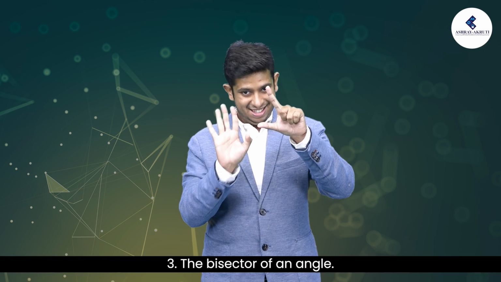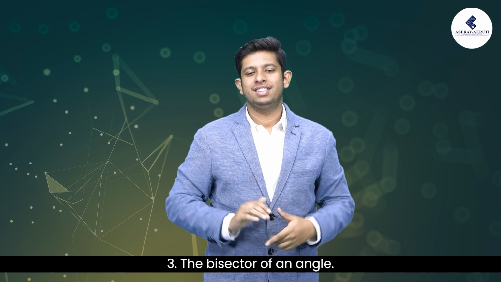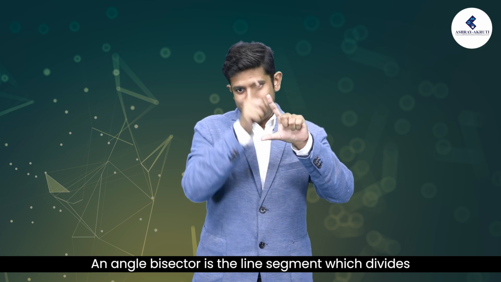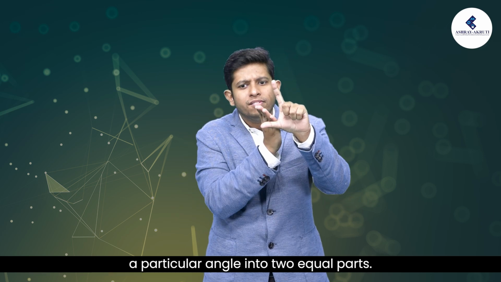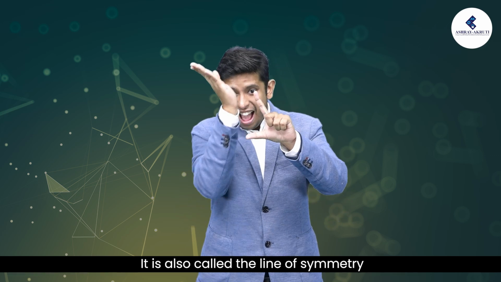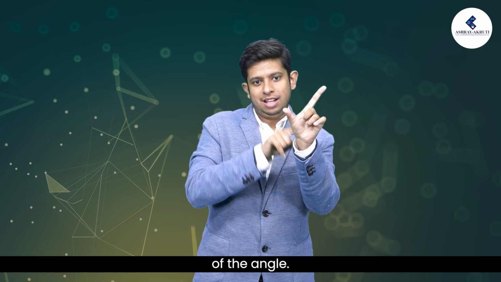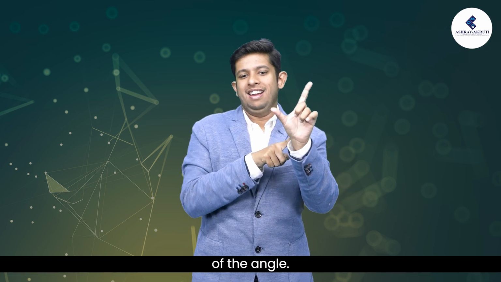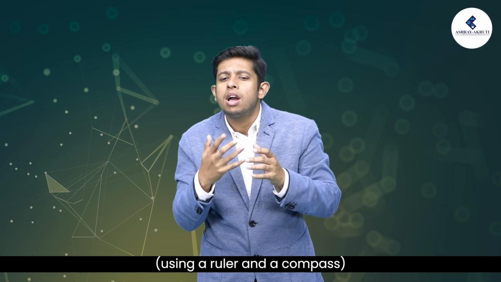The bisector of an angle. An angle bisector is the line segment which divides a particular angle into two equal parts. It is also called the line of symmetry of the angle. Construction of angle bisector using a ruler and a compass.